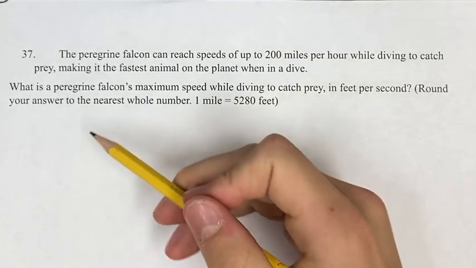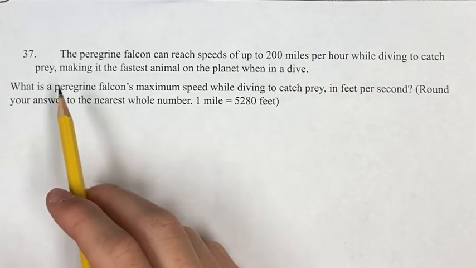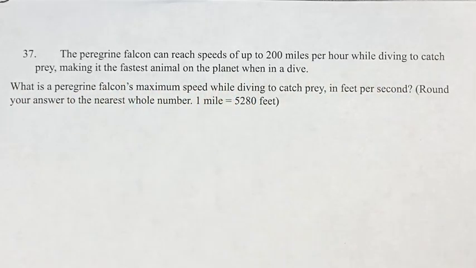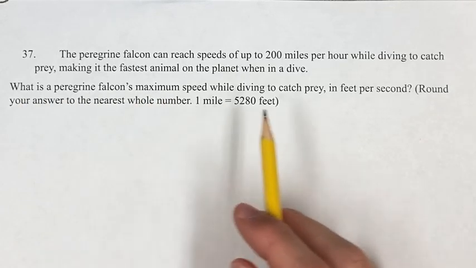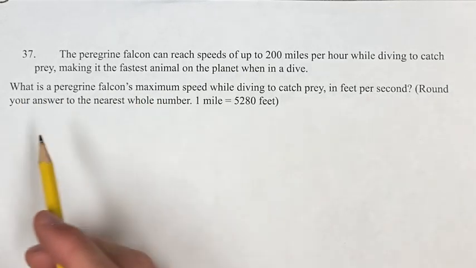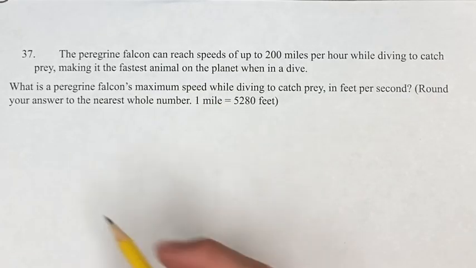In this problem, we're told the peregrine falcon can reach speeds of up to 200 miles per hour while diving to catch prey, making it the fastest animal on the planet when in a dive. We're asked what is the peregrine falcon's maximum speed when diving in feet per second, rounding our answer to the nearest whole number, and given that 1 mile is equal to 5,280 feet.